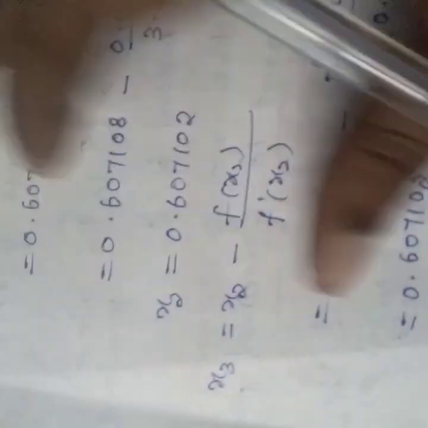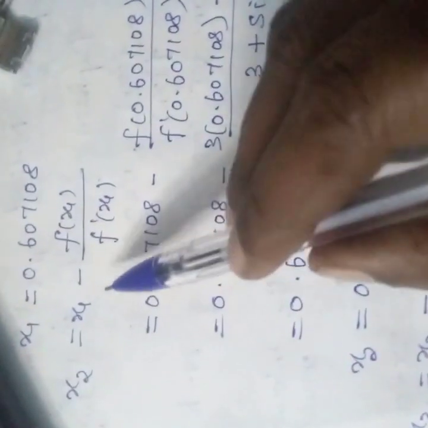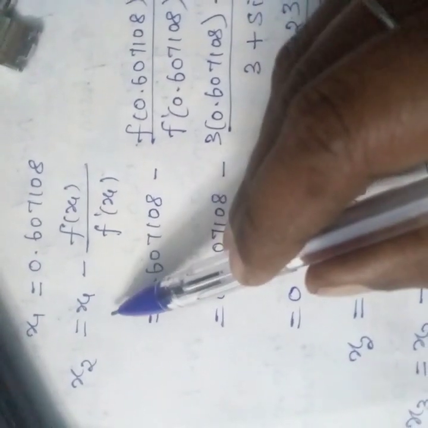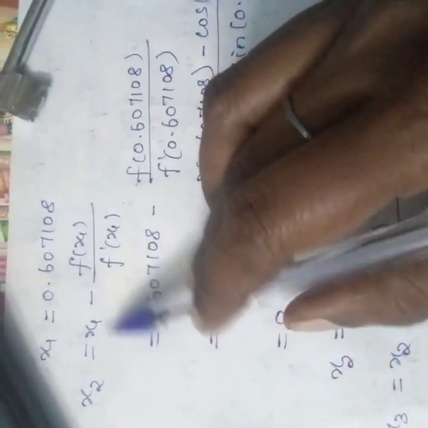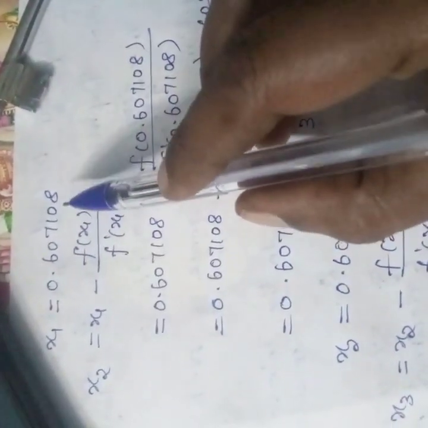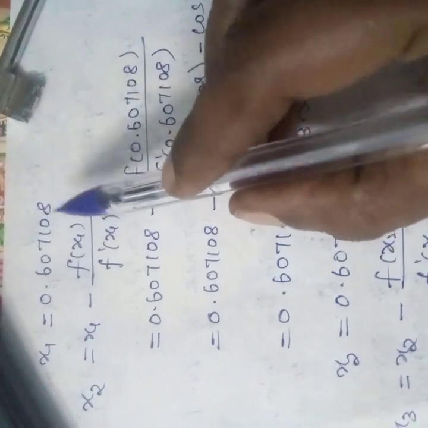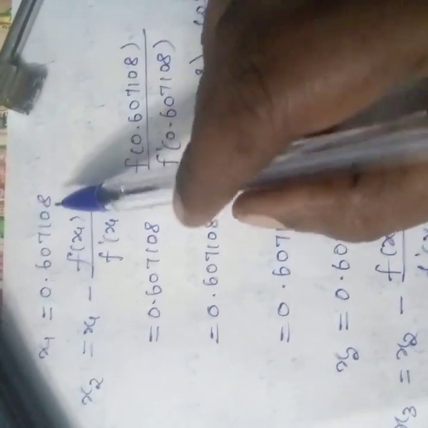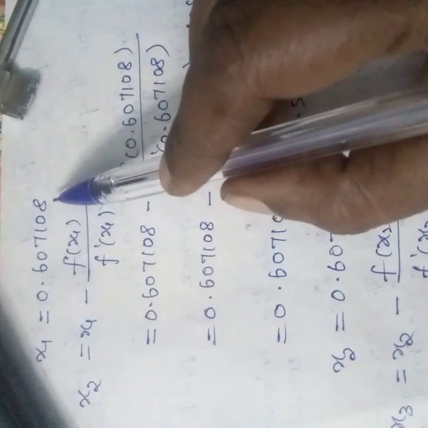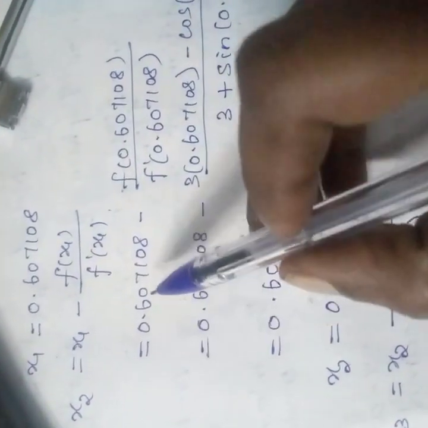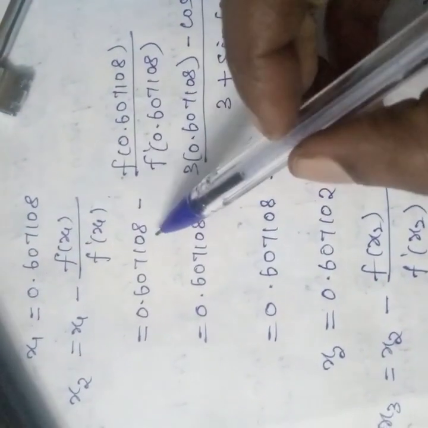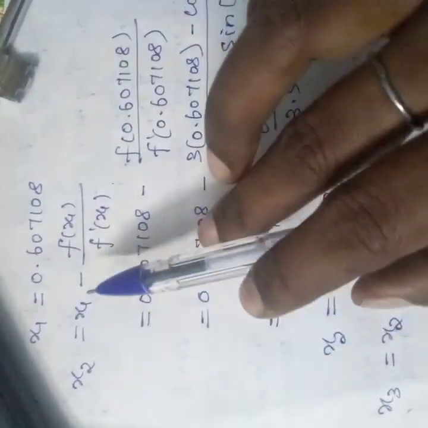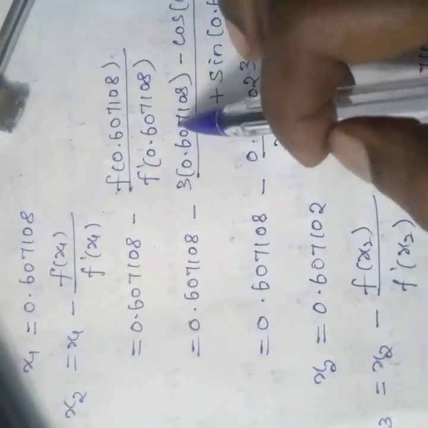Next we find x2. That means the second process. x2 is equal to, now n value is 1, so x2 is equal to x1 minus f of x1 by f dash of x1. This is our x1 answer, and we must take 6 decimal places. It is mentioned in the question itself, so we consider 6 decimal places: 0.607108, x1 answer. Then substitute the x1 answer in x2. So x2 is equal to x1 minus f of x1 by f dash of x1.